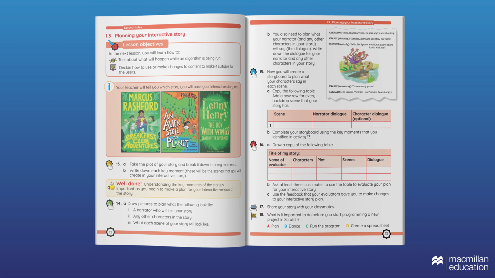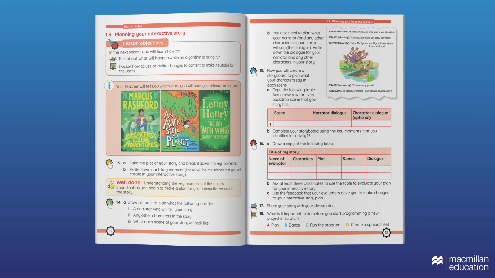In lesson 3, the students start to plan their own interactive story. However, they are provided with 3 stories to start with. They're going to keep looking at the plot, the characters, the narrator and the scenes within that story. So they're going to use what they've learned previously in the 2 lessons to put into this session. This is very much an unplugged lesson. They're not expecting to be on Scratch at this point. It's just them planning out their ideas for their own interactive story.